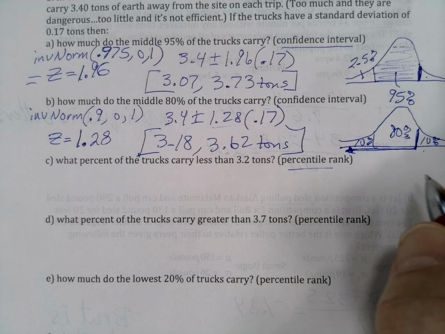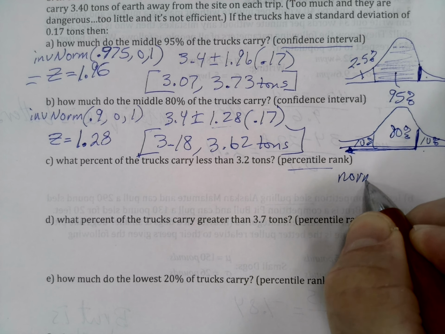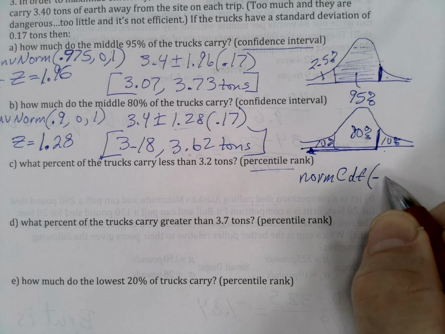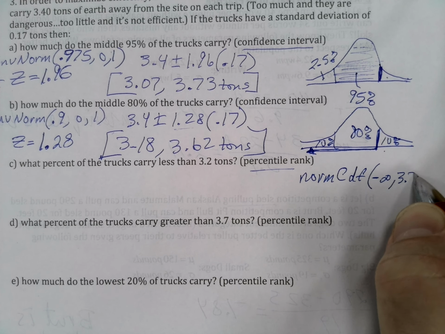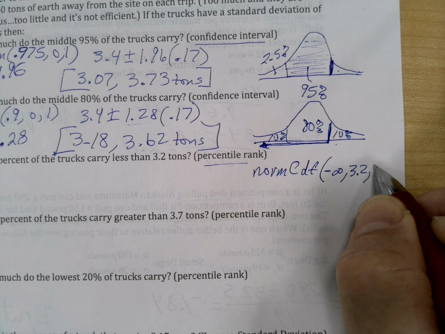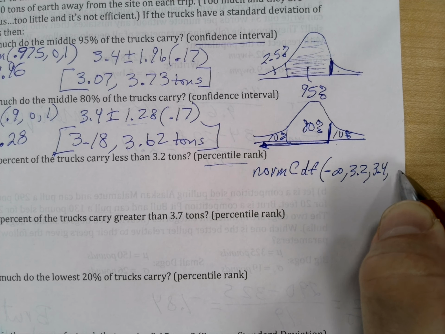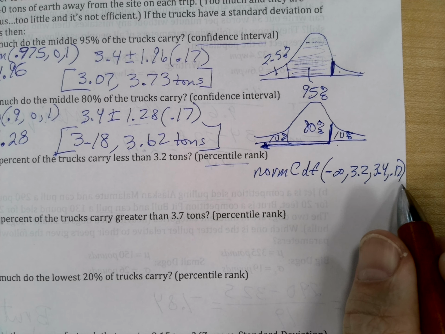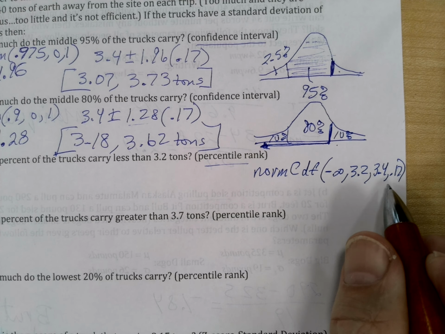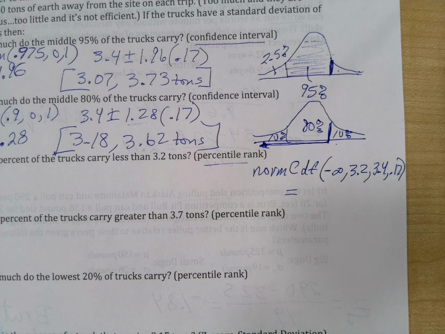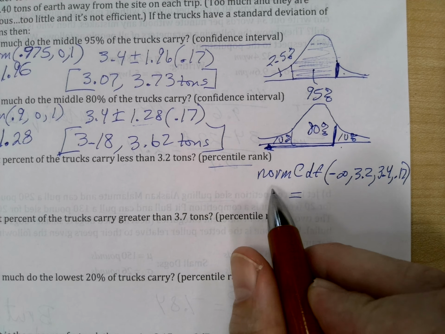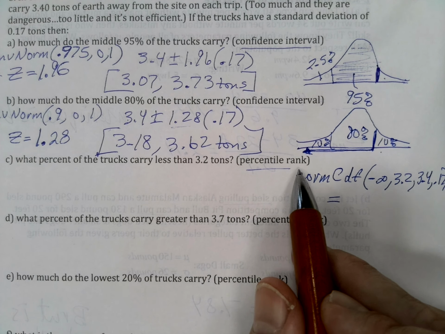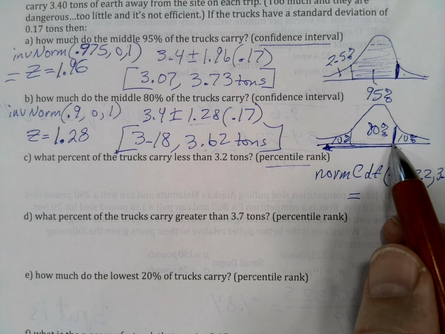Like the shortcut, if this was a multiple choice question, I'd just go right into norm CDF. I would say from negative infinity up to 3.2 with a mean of 3.4 and a standard deviation of 0.17. I would just put all my actual numbers in the calculator. You don't even have to use 0 and 1 or anything, and that would give you your actual answer for the problem. So on a multiple choice, it goes really quick if you just say norm CDF. Norm CDF is set up for percentile rank. That's what it does. It gives you the area from a cutoff and below.